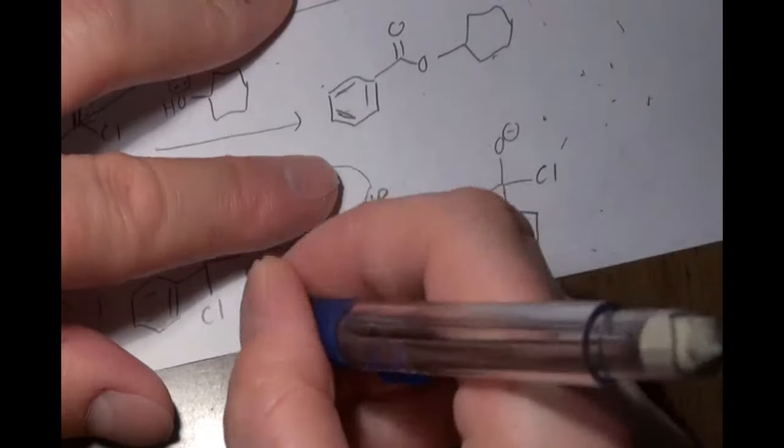How do we finish this reaction off? O minus kicks off chlorine. Cool, done. That's how you convert an acid chloride in the presence of an alcohol and a base to an ester. It's a pretty easy example. Okay.